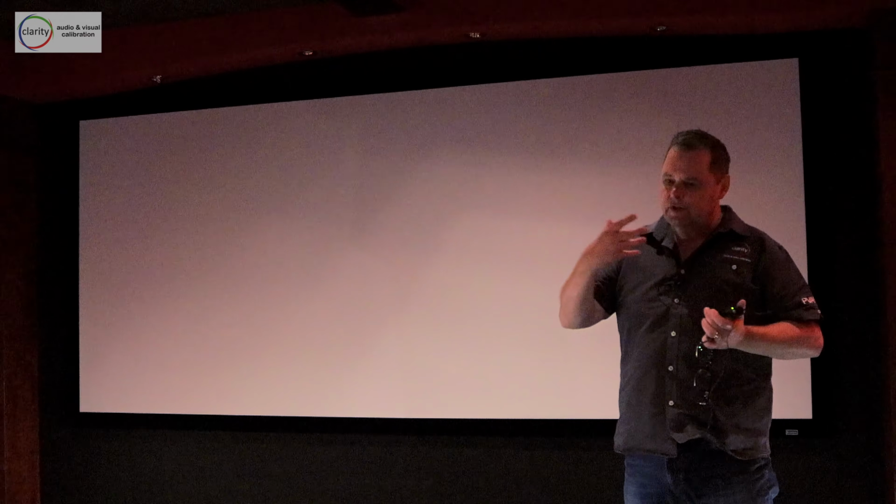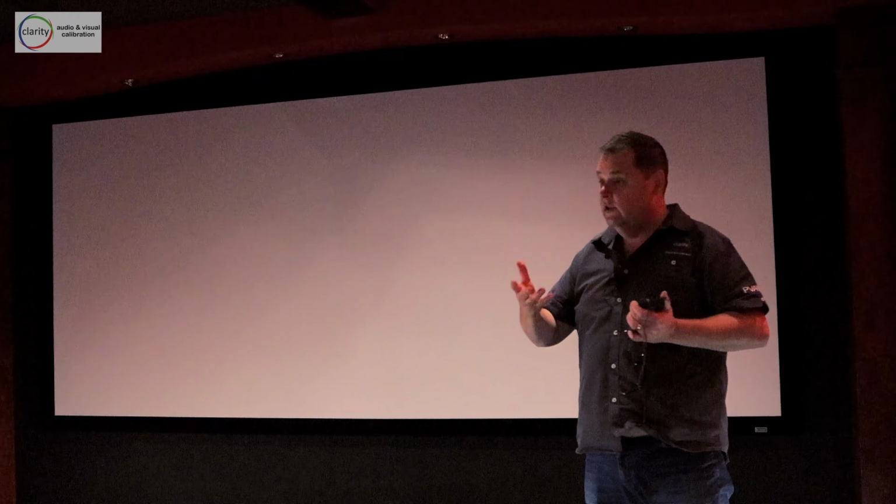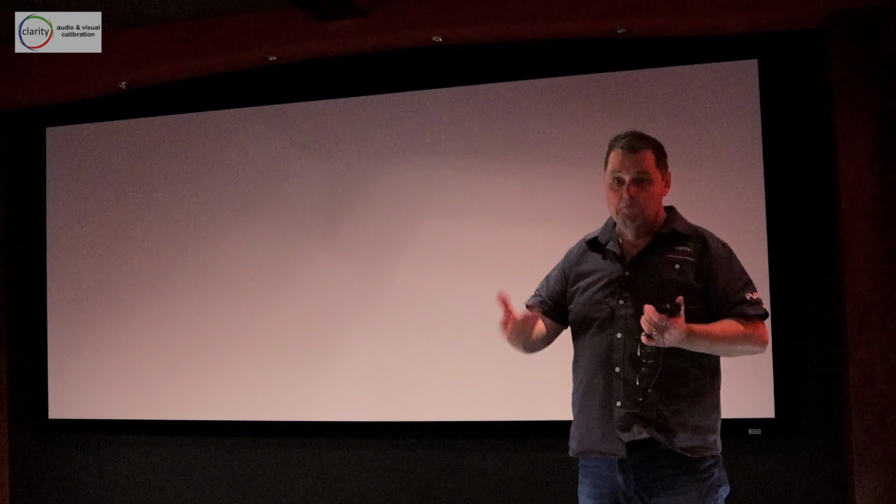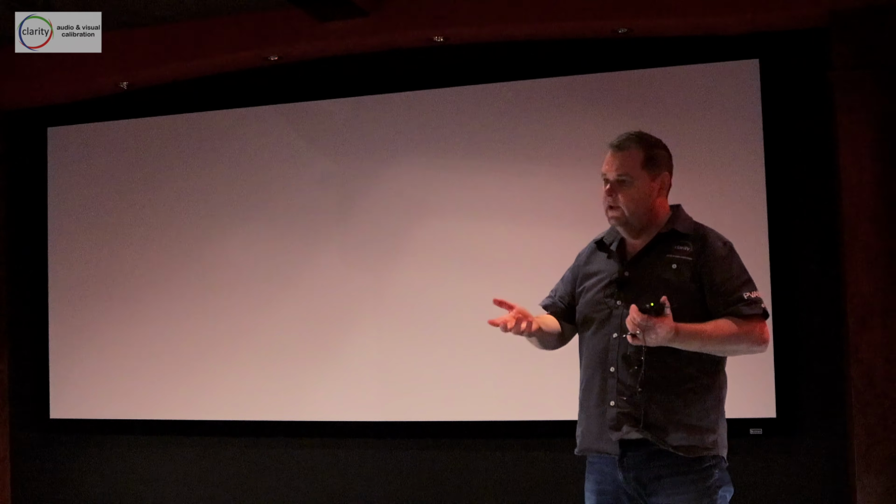Now, when we talk about calibration, we're typically talking 2-point white balance, basic gamma controls, 6-point color management system. This will be a bit clearer in a sec. Now, if you look at monitors and calibration for people who are actually mastering content, they're using the gold standard, which is what's called a LUT.